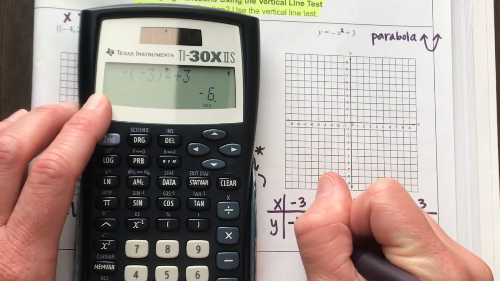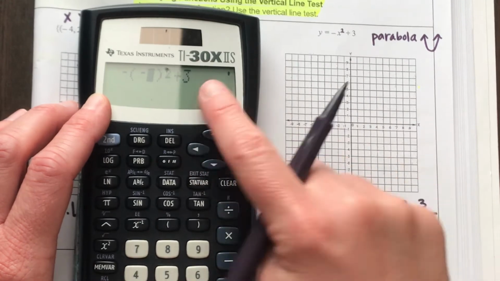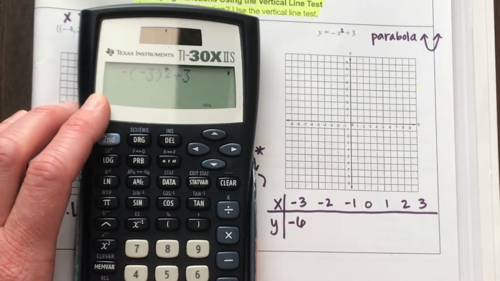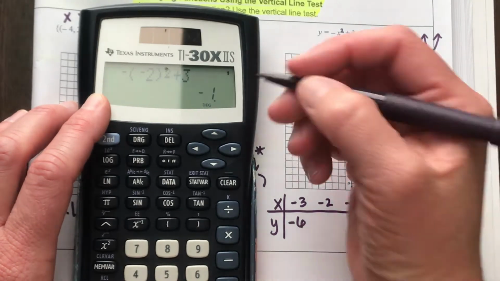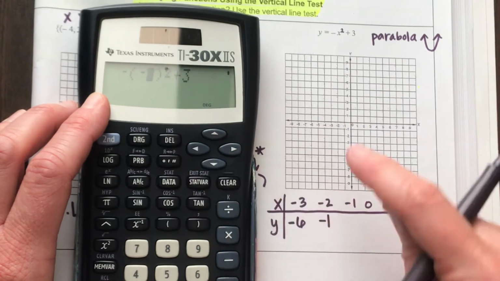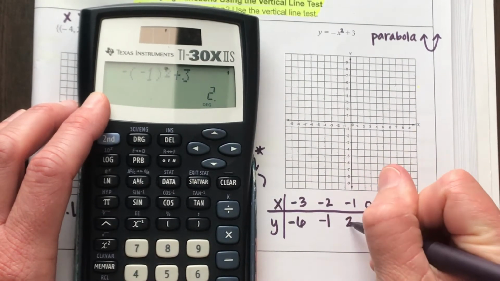And I get -6. Now what I'm going to do is go back. Where I have my -3, I'm going to turn that into a -2. So I'm going to hit my 2 button, and if I plug that in, I get -1. Now I'm going to go back and change that to be a -1. So I'm going to graph (-1, 2).